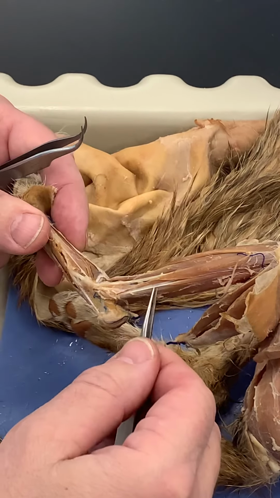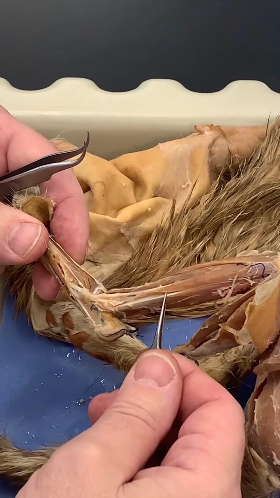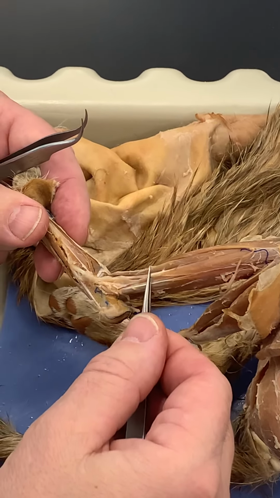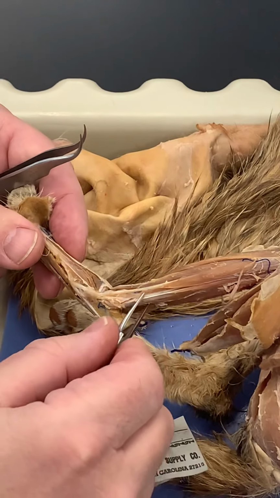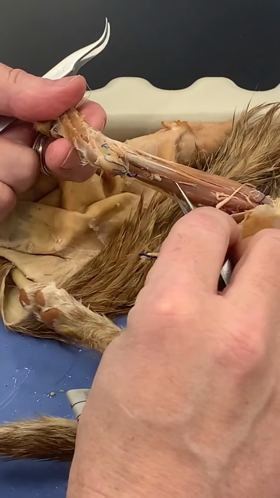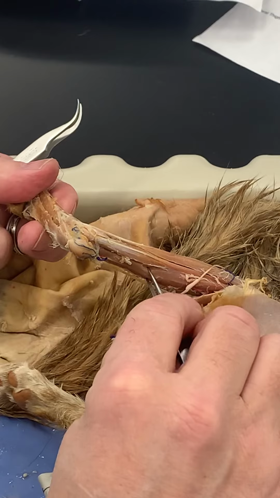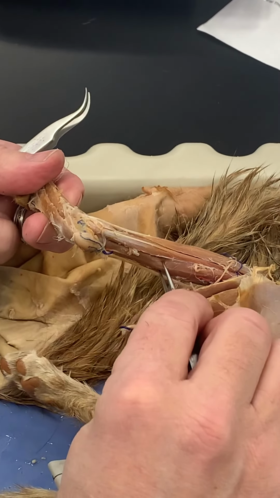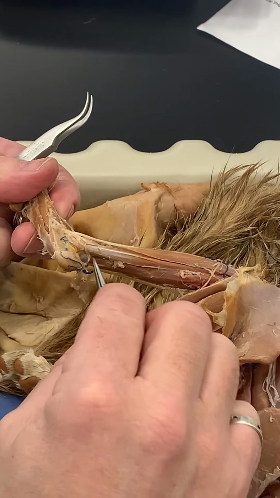And so that is the Extensor Digitorum lateralis. So we've got peroneus longus, this large peroneus brevis, and it's just lateral to the big flexor hallucis longus right here that we saw on the other side.